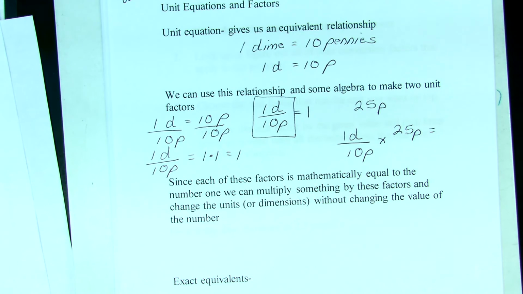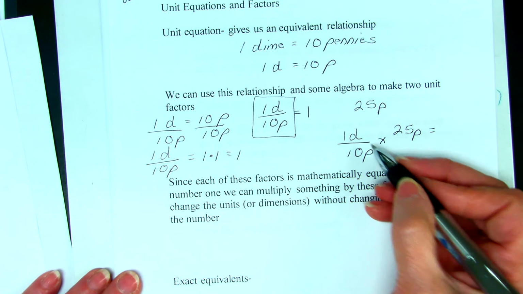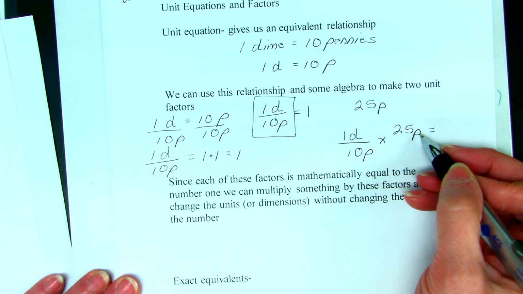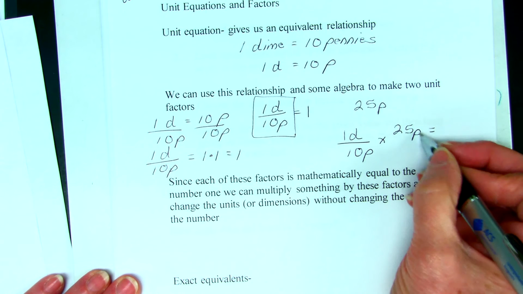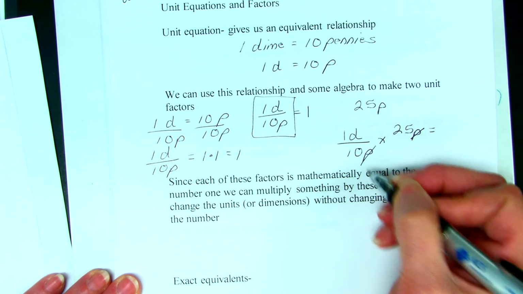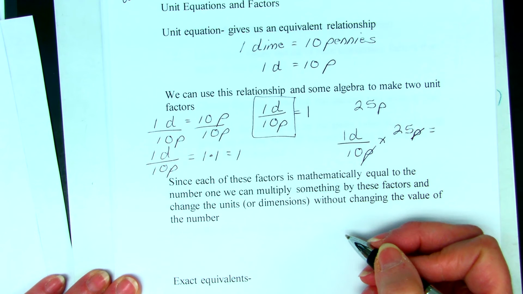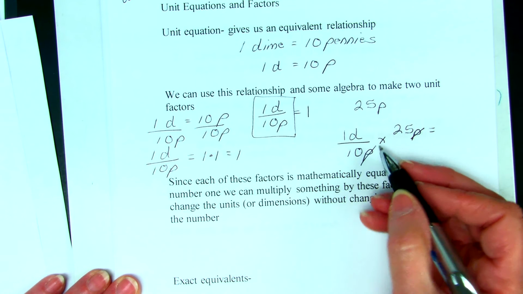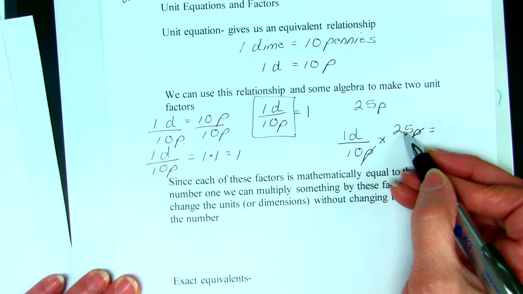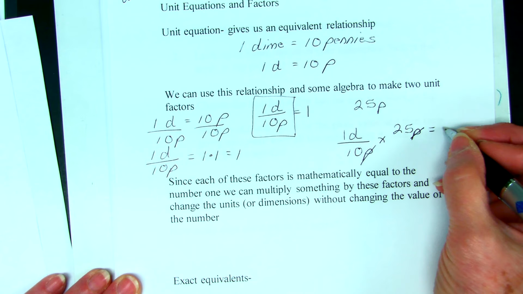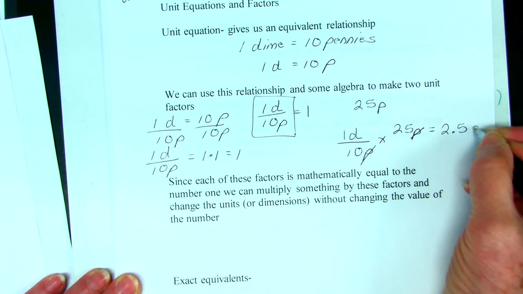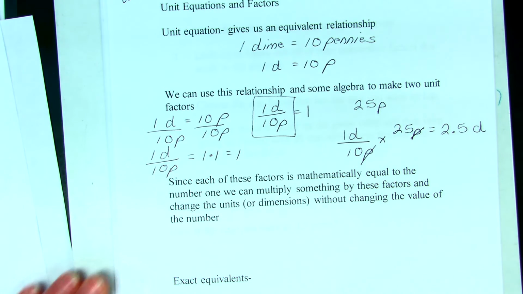So now I focus on the units here. I have pennies on the bottom and pennies on the top. So that means I'm dividing pennies by pennies. And we said pennies divided by pennies is equal to 1. So it cancels out. So now I grab my calculator. 1 times 25 divided by 10, and I get 2.5 dimes. So 25 pennies is equal to 2.5 dimes.